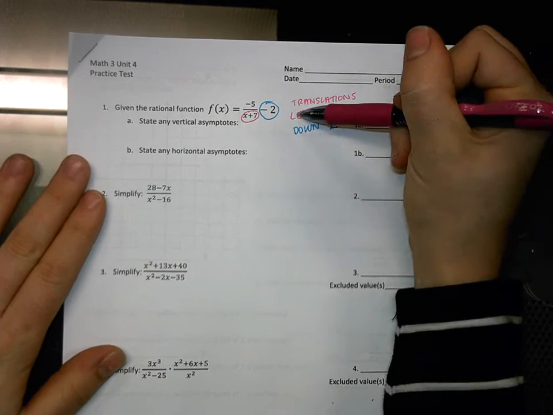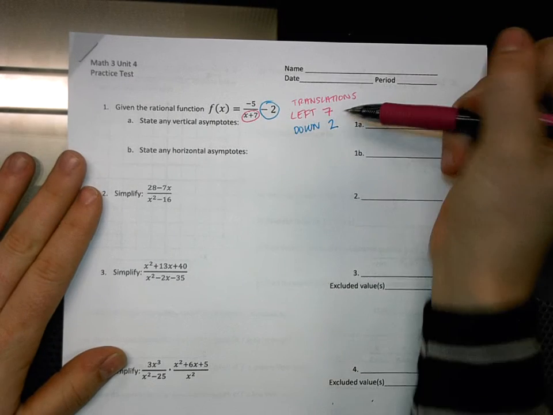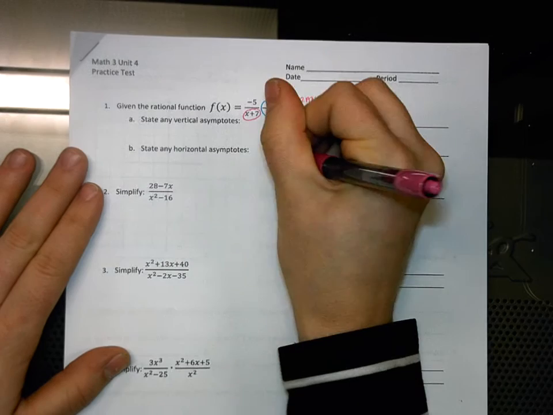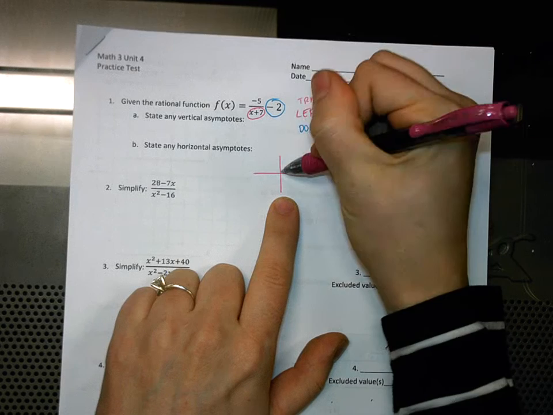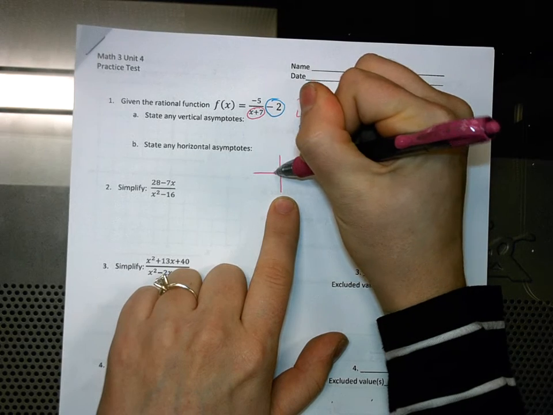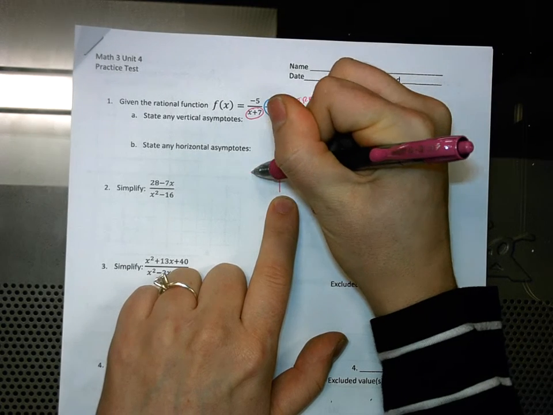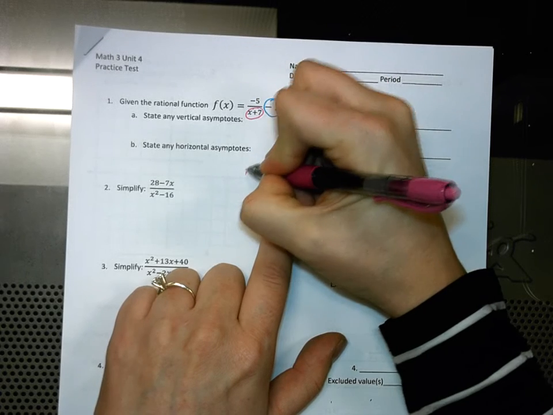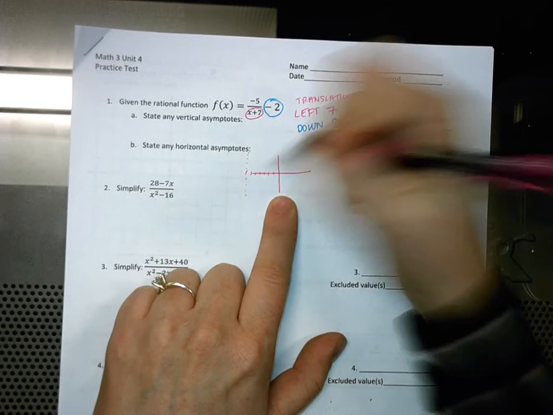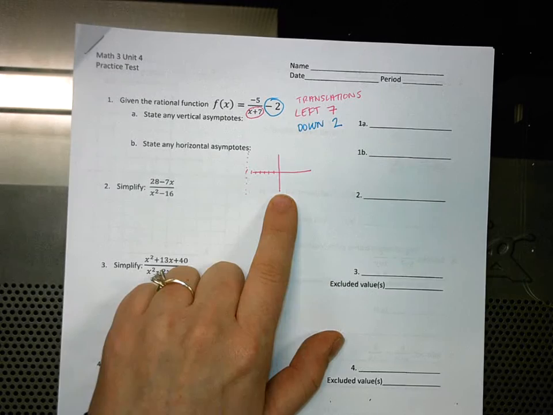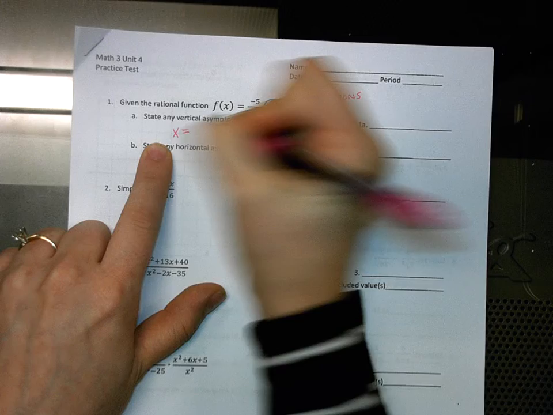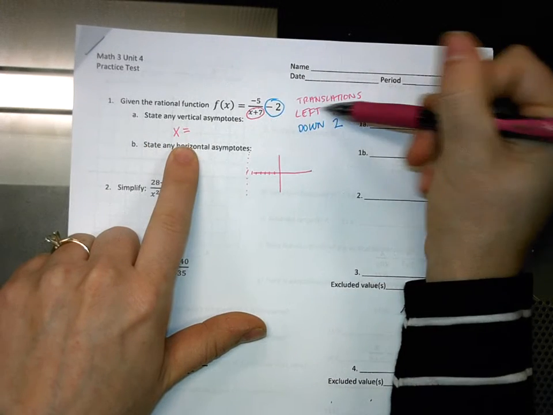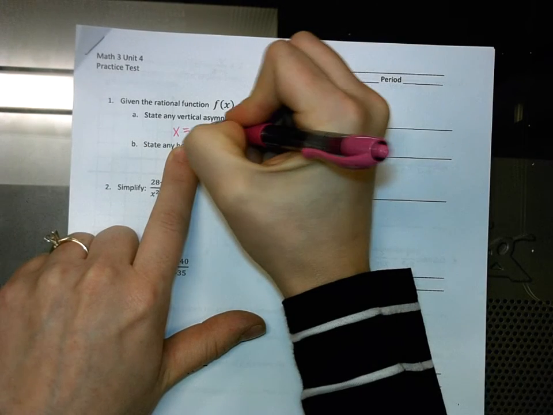So if I'm going to the left by 7, am I going to hit an x value or a y value on my coordinate plane if I start from 0, 0 and go left by 7? An x value. So that's going to give me my vertical asymptote, which means I write down x is equal to, left 7 is -7.